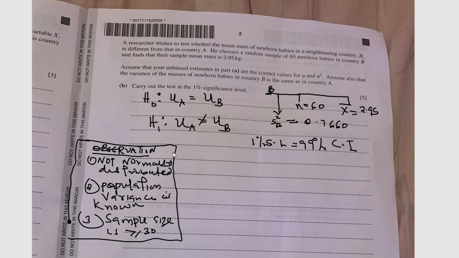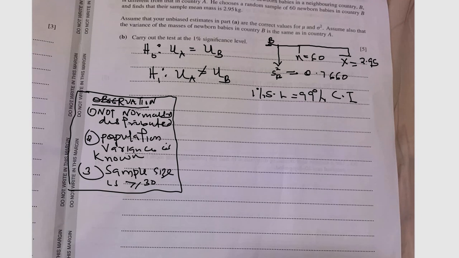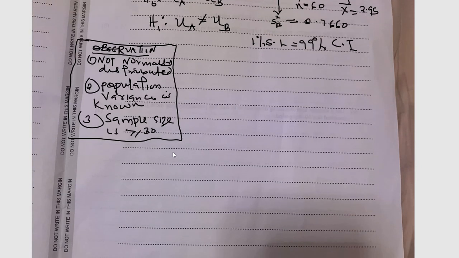With these 3 observations, it leads us to something. Whenever a question in a population like this is not normally distributed, population variance is known and sample size is greater than 30, it's simple. You apply central limit theorem, CLT. What is central limit theorem? Central limit theorem is the sample mean is normally what?